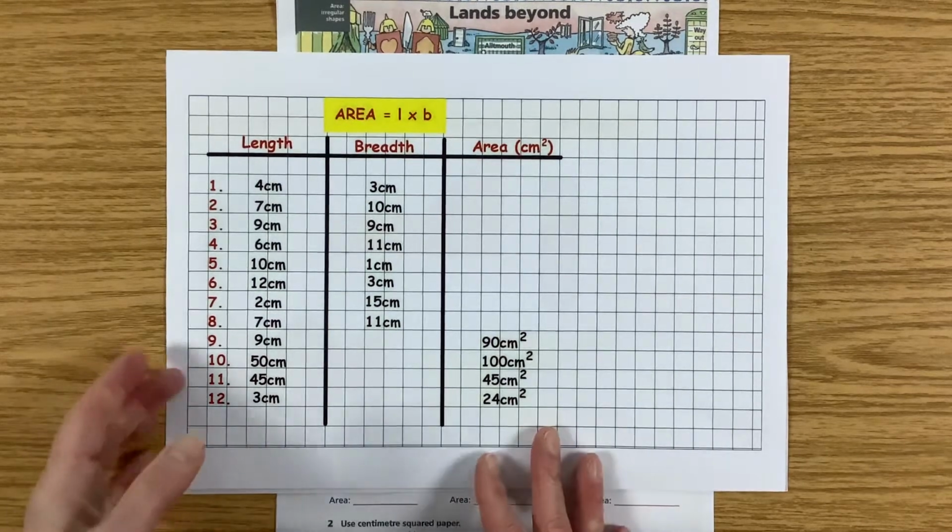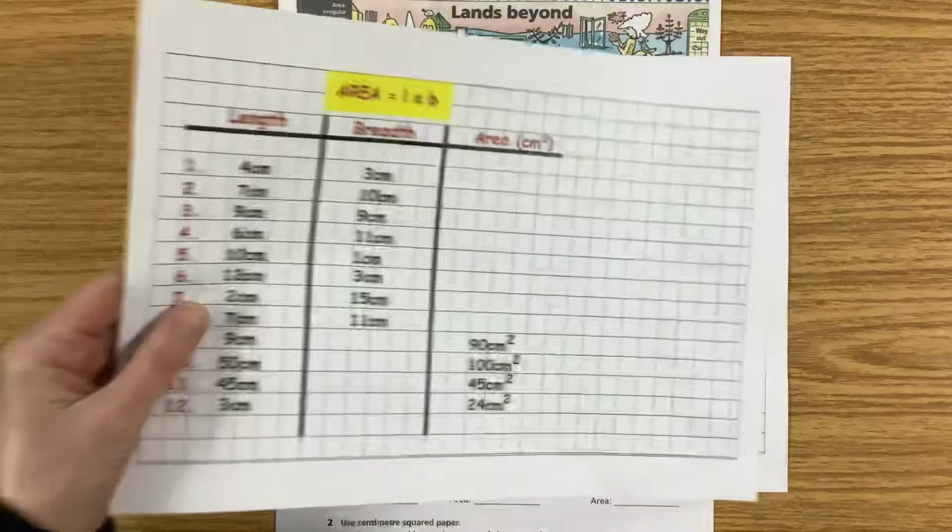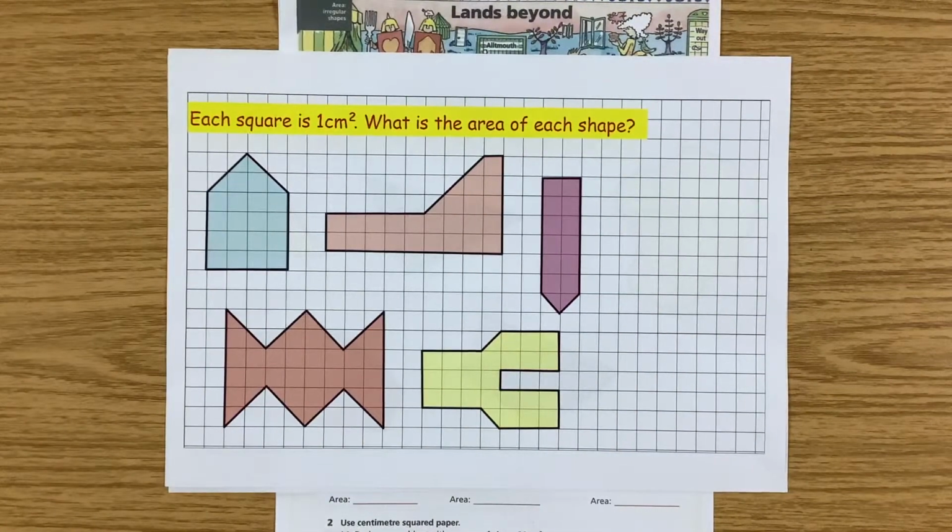But of course, not every shape out there is a square or a rectangle. There are lots of other shapes out there, and we need to be able to work out their area as well. So take a look at the shapes that I have here on this page. Each square is 1 centimetre squared. What is the area of each shape?